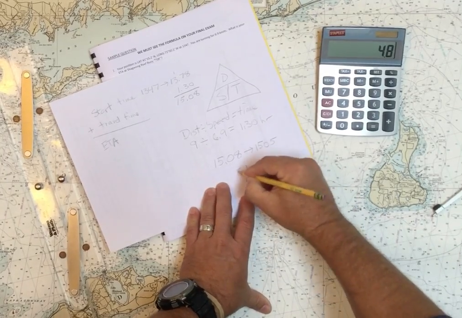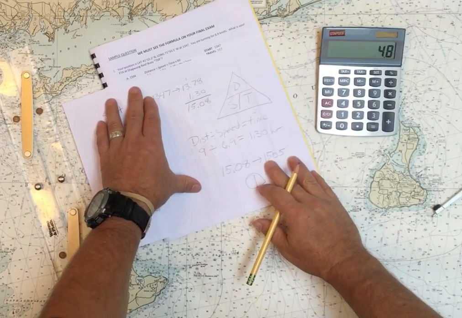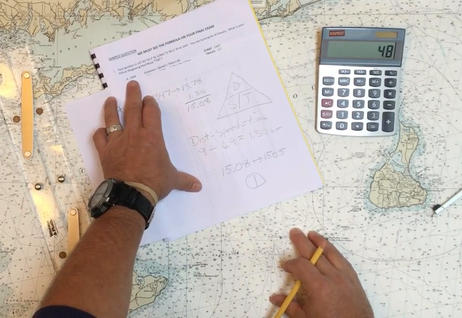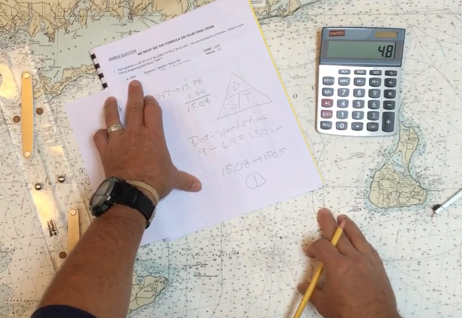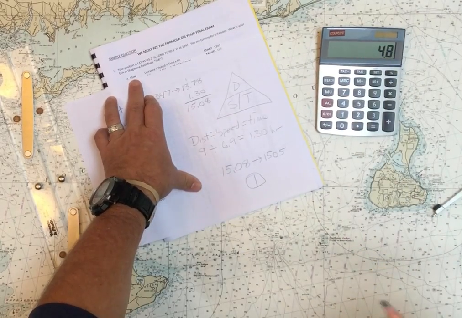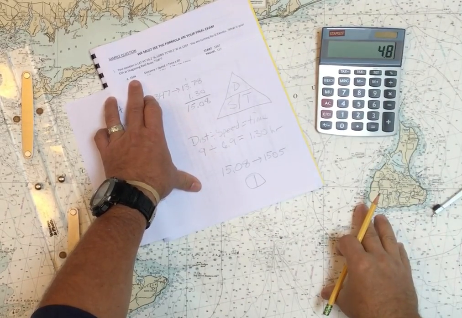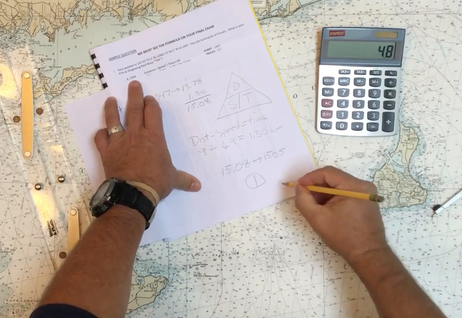So that's problem number 1 in ETA. Let's see if we have a choice. We do. There it is, 15:04. So they didn't round it up. They just went with 15:04. I got 15:04.8, so I rounded it up. You can round it up or not. Choose the closest answer. So number 1 should be alpha.